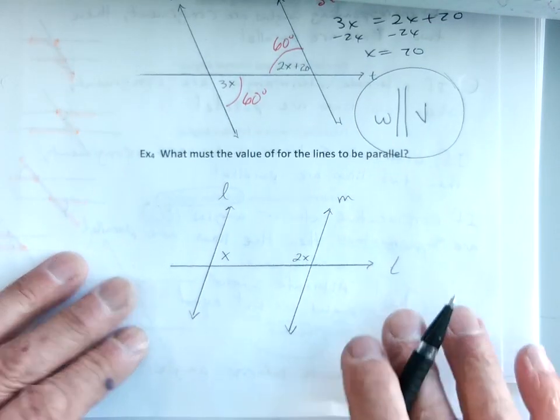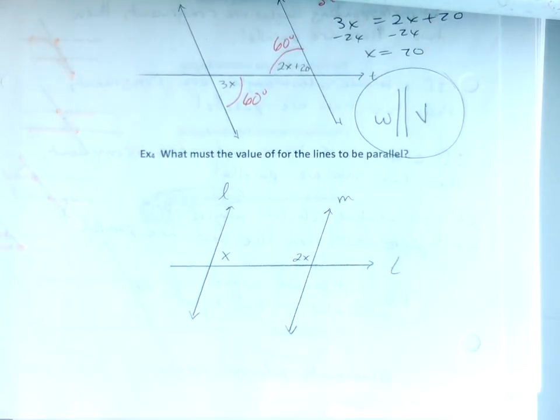Now, example 4. I do not want them to be equal. They don't even look equal. Check it out. What am I talking about? You say, Mr. Davies, are you going crazy? Look at this. Does this angle look equal to this angle? No, that looks like less than 90, and this is more than 90. But if they add up to 180, then we can make them parallel. Not equal, but something.